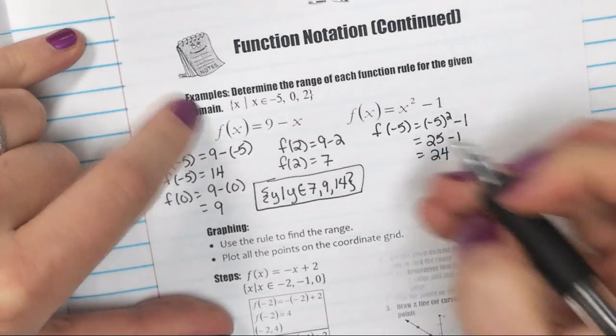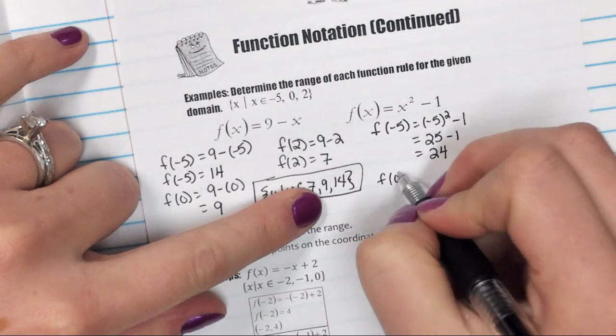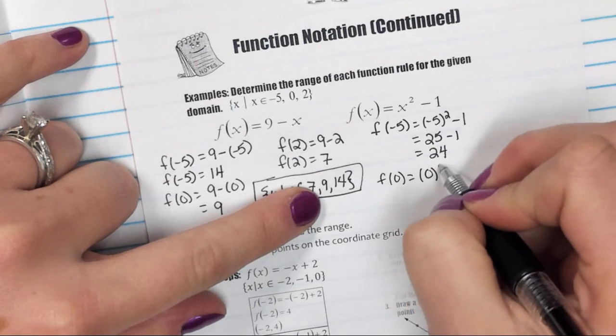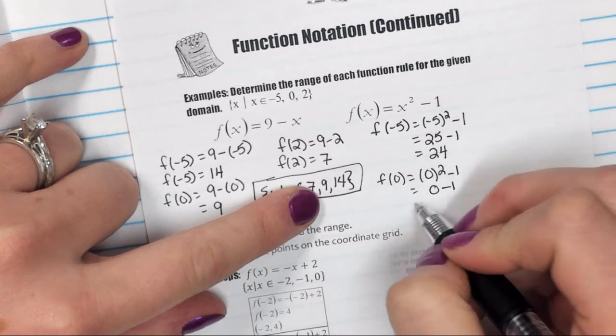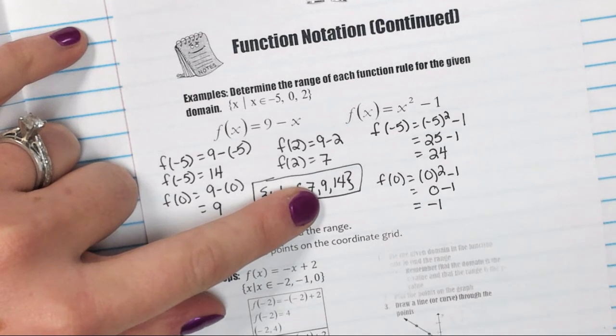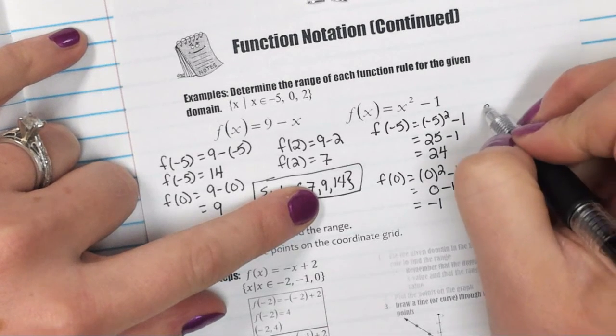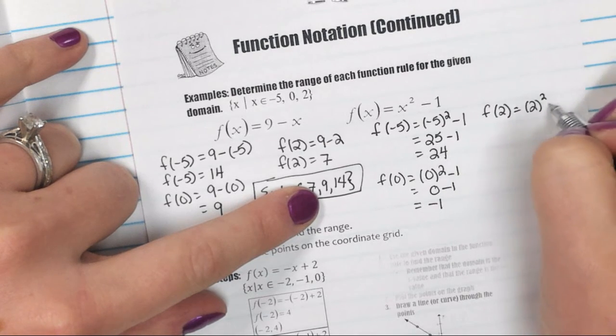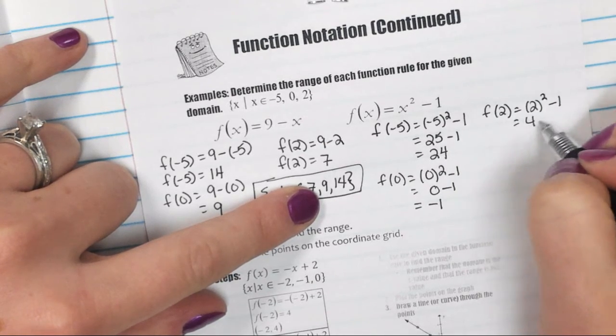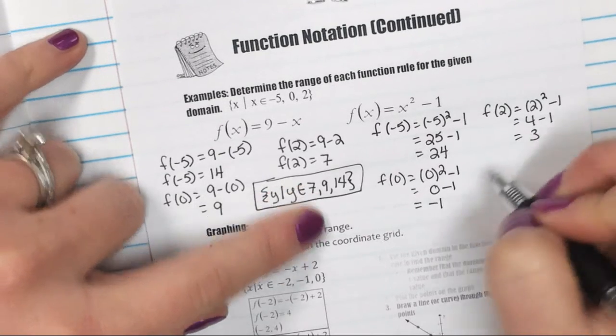All right, the next one is 0. F of 0 is 0 squared minus 1. 0 squared is 0, and 0 minus 1 is -1. The last one is f of 2. So I have 2 squared minus 1. 2 squared is 4. 4 minus 1 is 3.